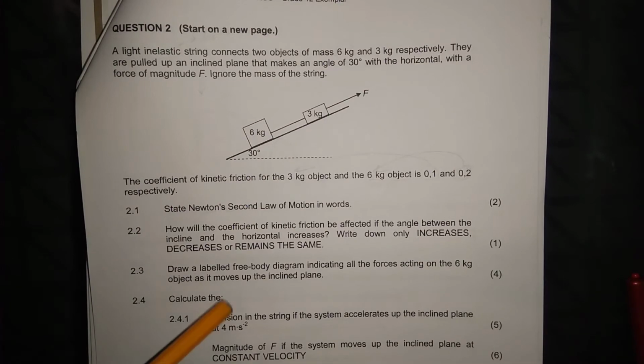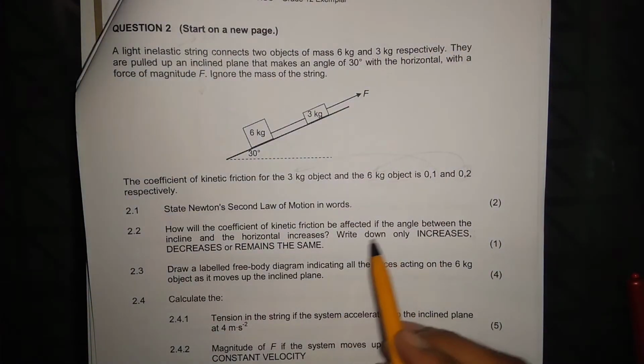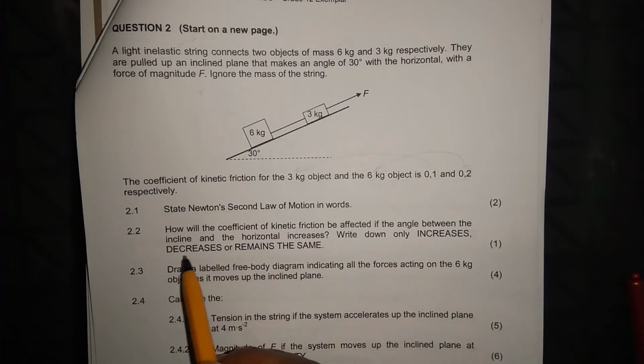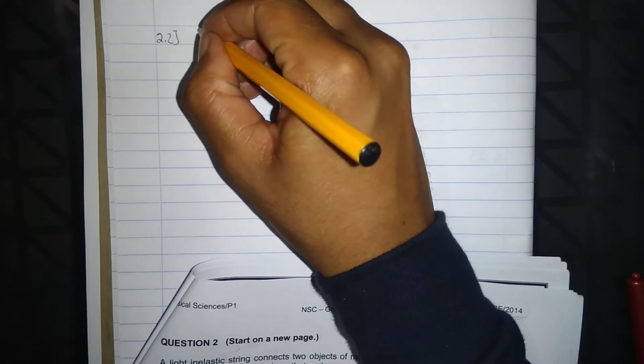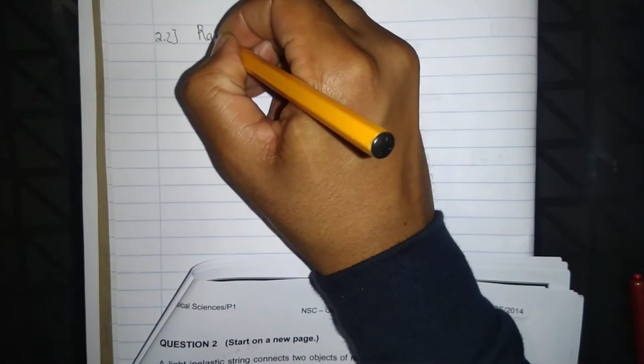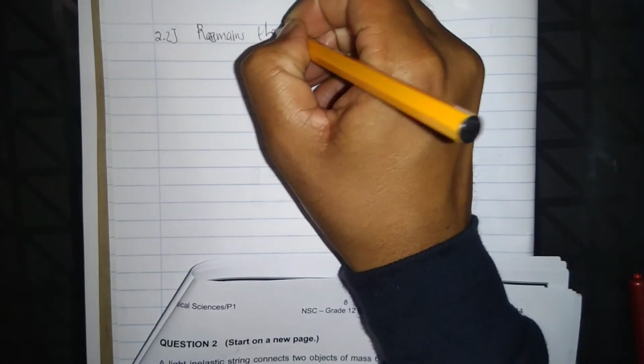Write down only increases, decreases, or remains the same. The answer to 2.2 is: it remains the same.